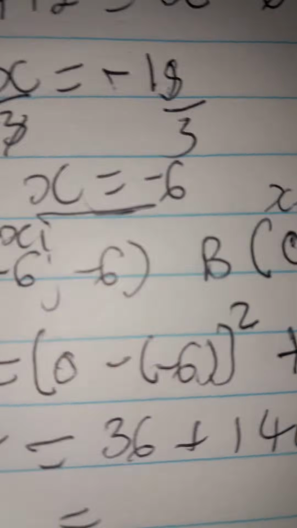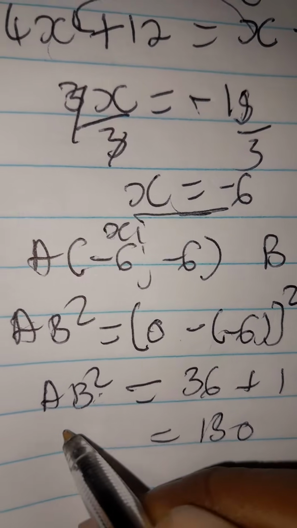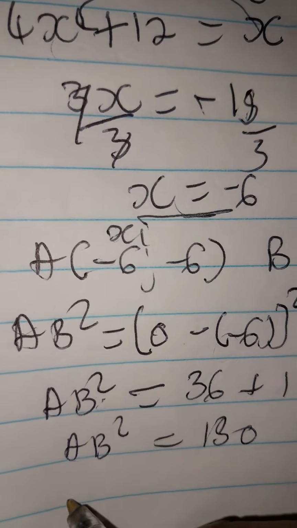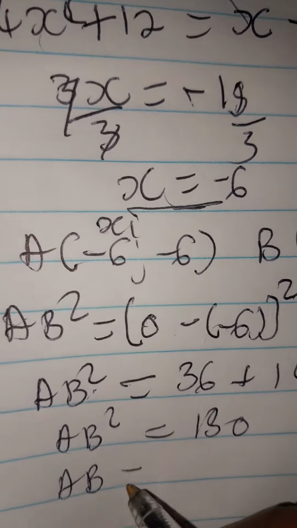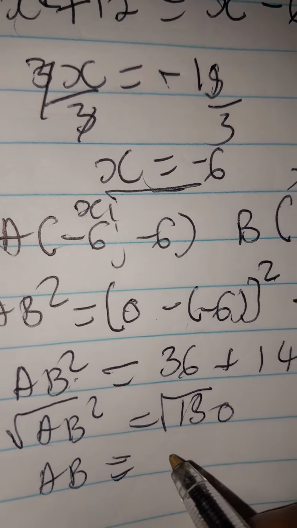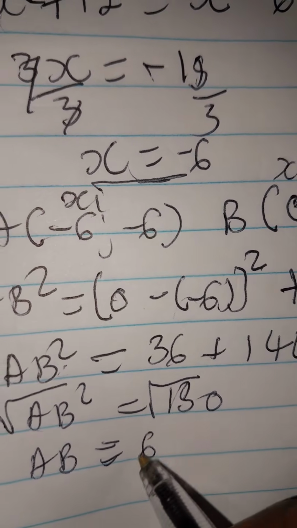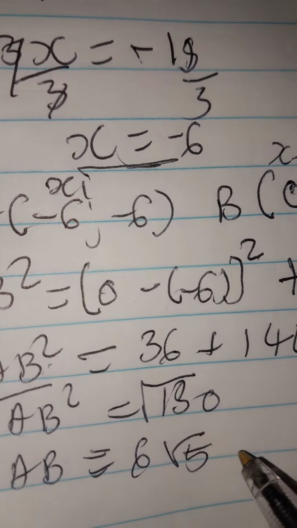It's going to be 6 root 5. So we have 180 here, we have AB squared. Therefore, we root both sides. The length can never be negative, so we only take the one that is positive. So it's going to be 6 root 5.